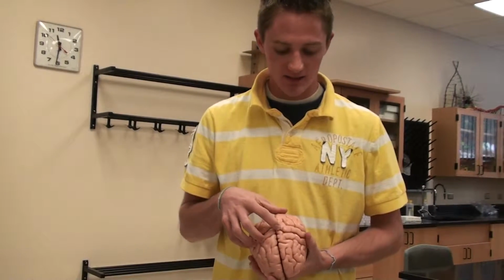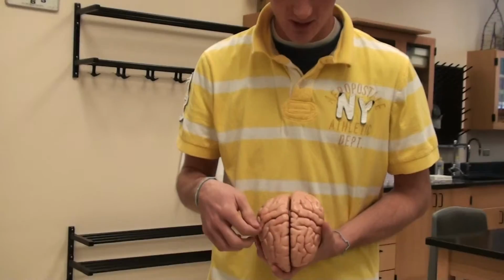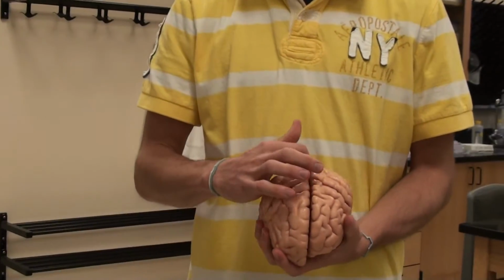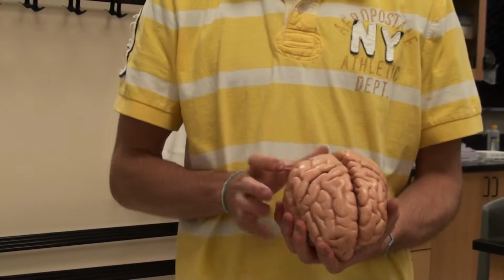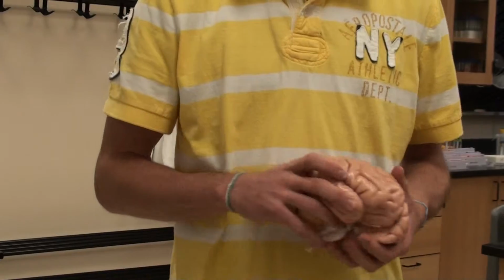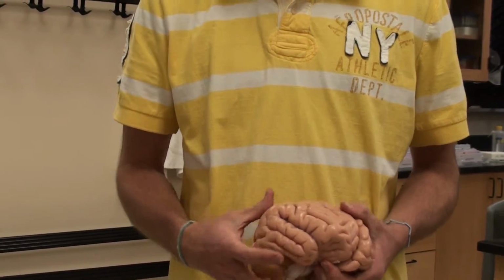Here, if you zoom in a little bit, you can see your central sulcus, which runs down the middle of the brain. You have your longitudinal fissure, which runs down the middle of the brain and divides the two cerebral hemispheres. You also have your lateral fissure, which runs across right there.